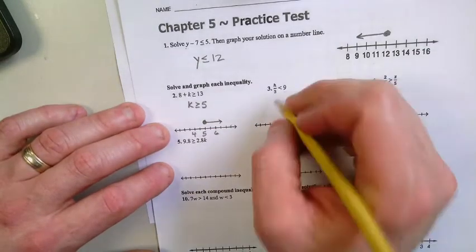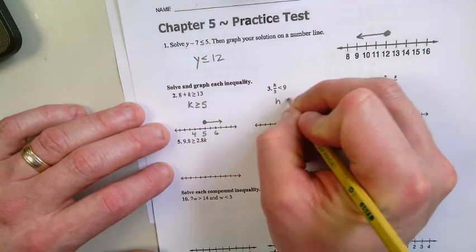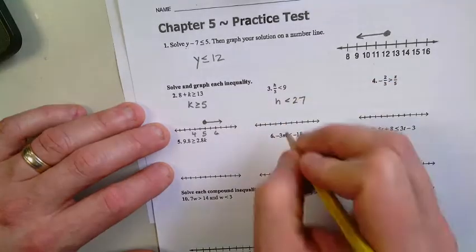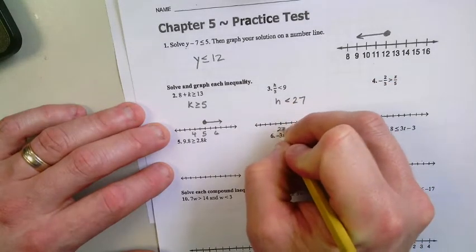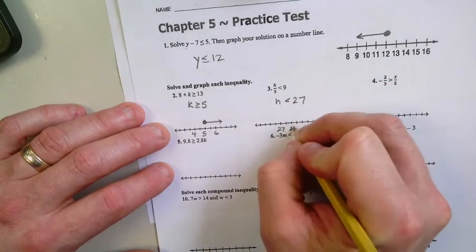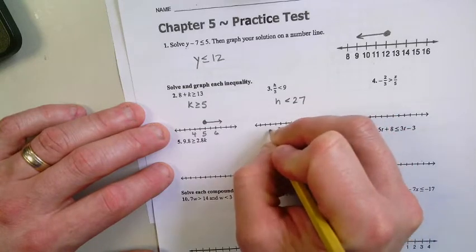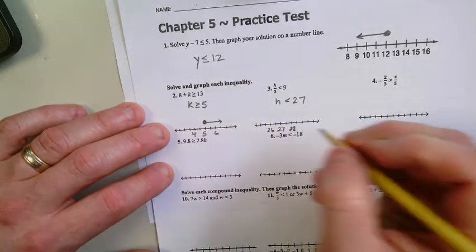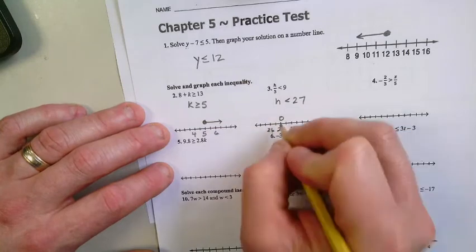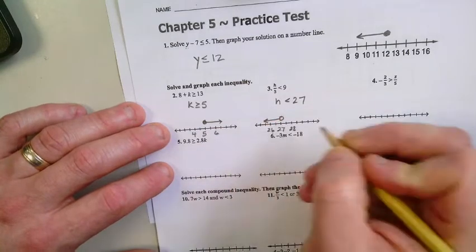If I multiply both sides of my inequality by 3, okay? So now I'm going to put 27 here, 28, 26, okay? Open circle, going to the left, okay?